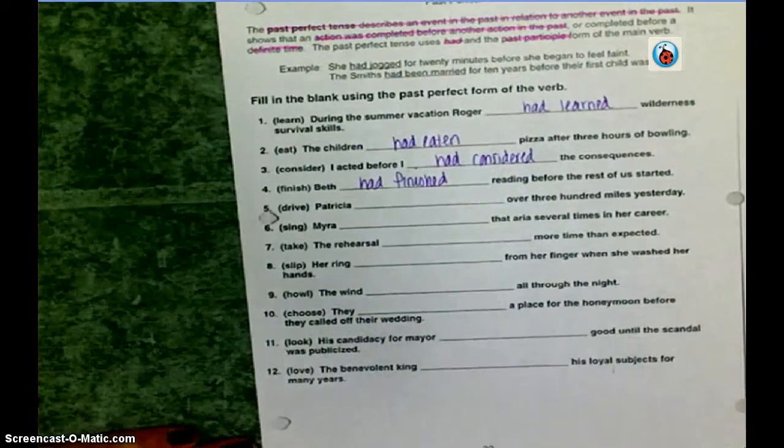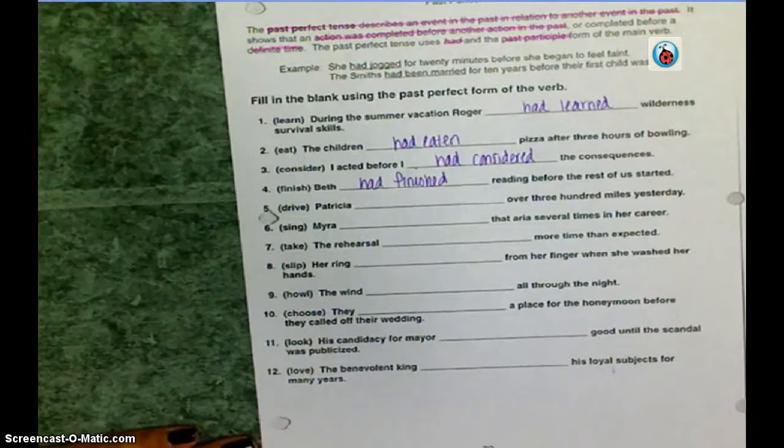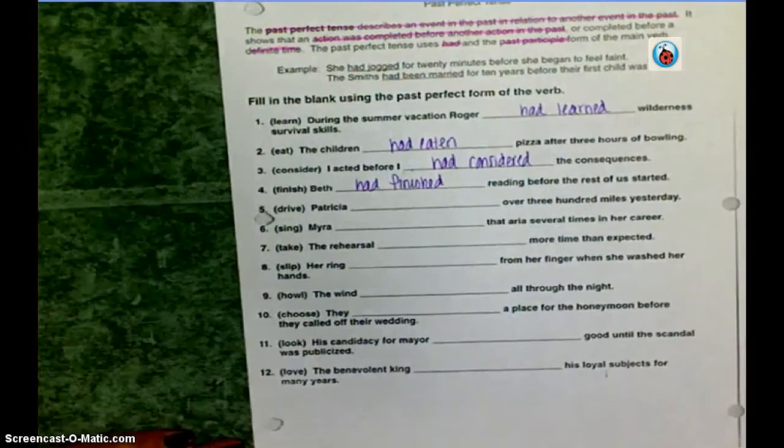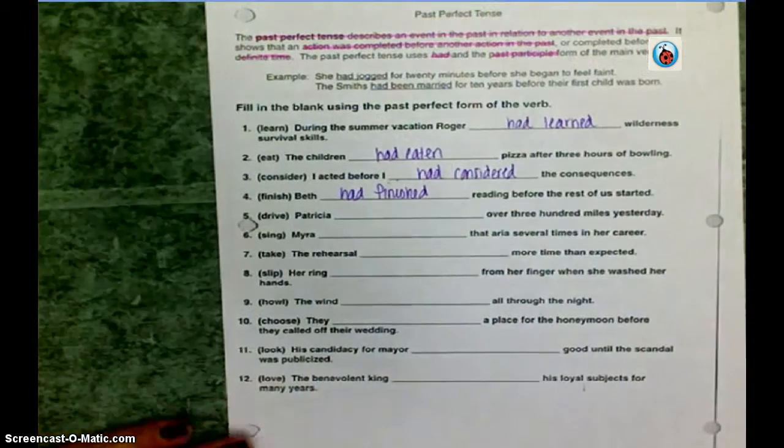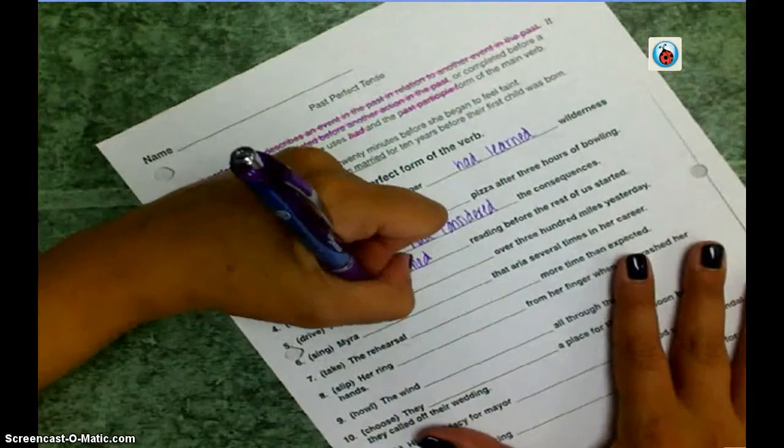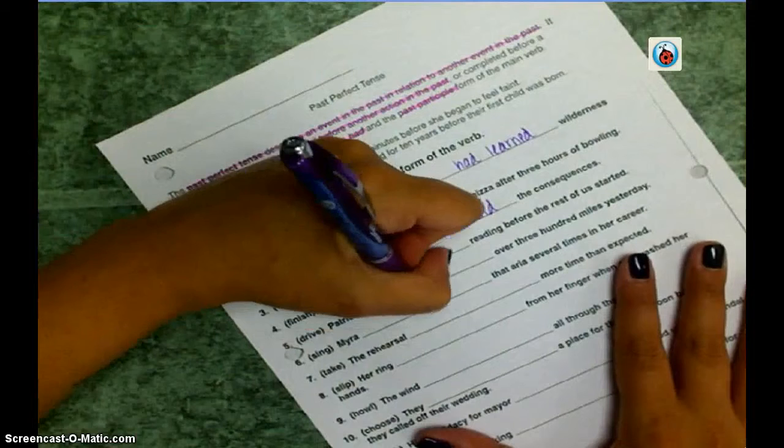Okay. Reading before the rest of us started. Number 5 says Patricia blank over 300 miles yesterday. Is it had drived? Is that what it is? No, of course it's not. She had driven.